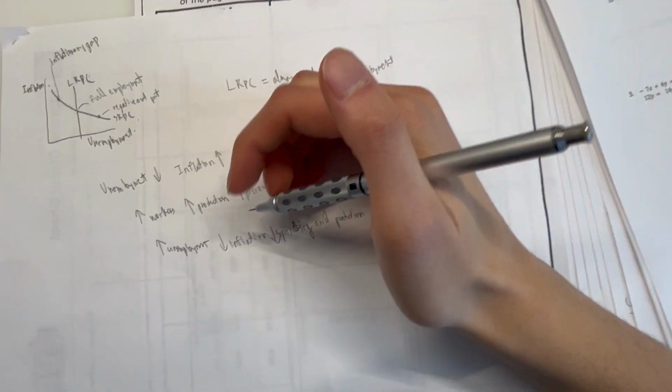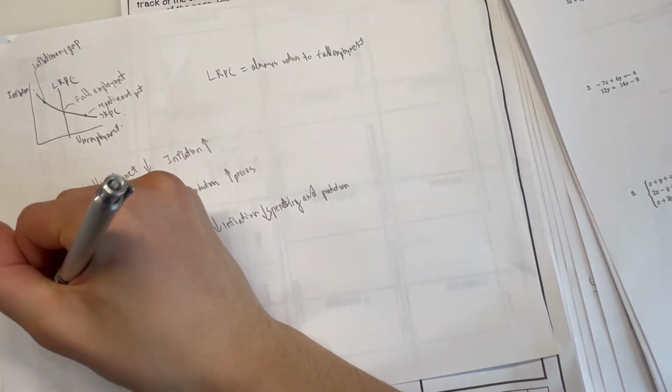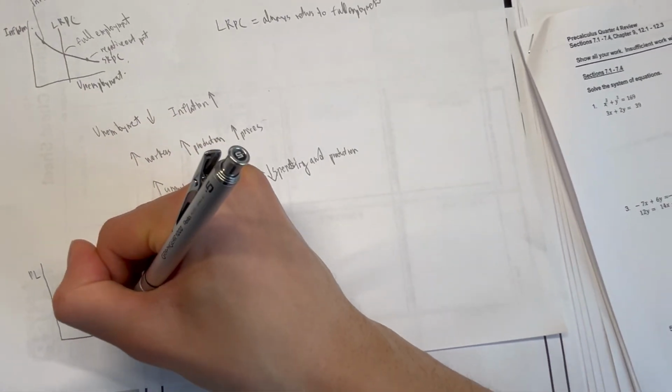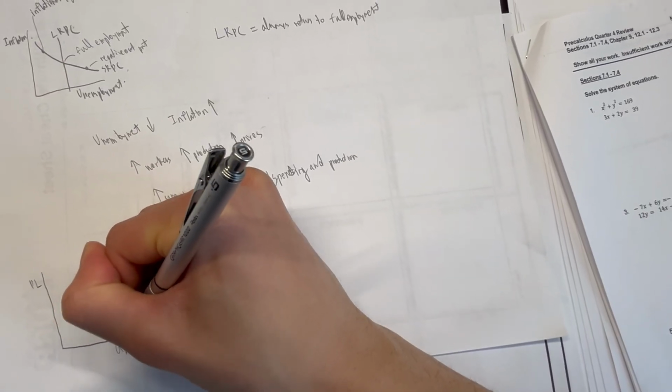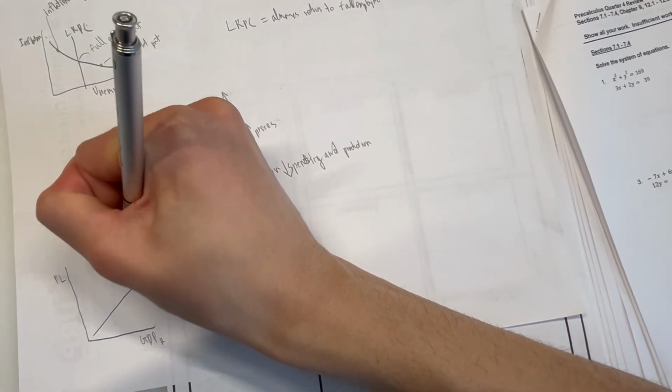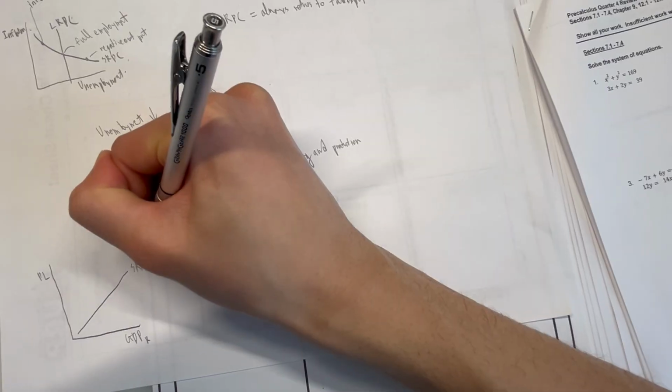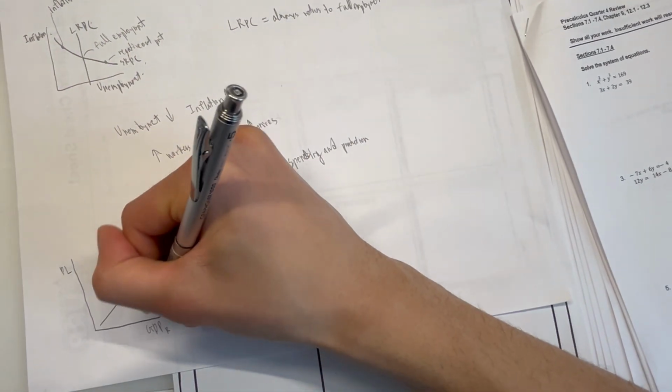And now we're going to see the relationship between an aggregate demand increase. So I'm just going to draw the graph. Vertical axis is going to be price level, and horizontal axis is going to be real GDP. So there's going to be an upward sloping short run aggregate supply, and there's going to be a downward sloping aggregate demand.